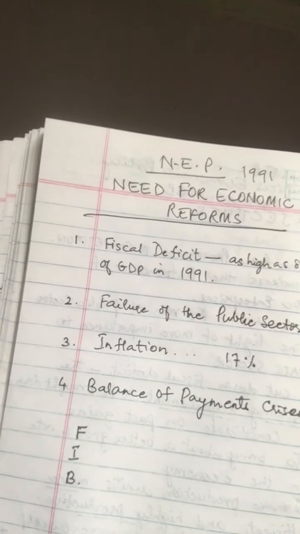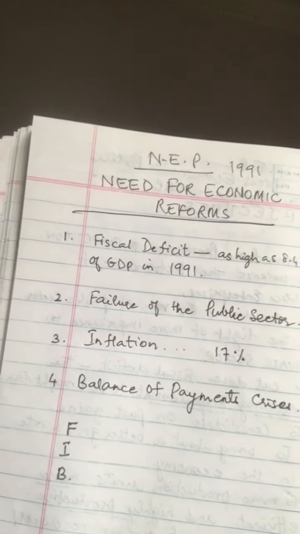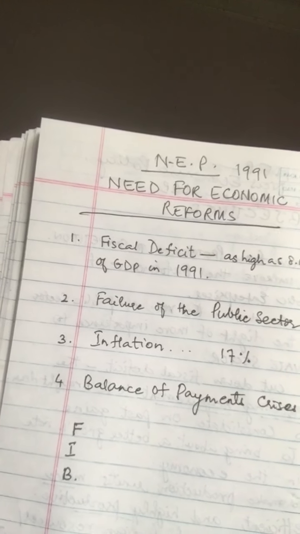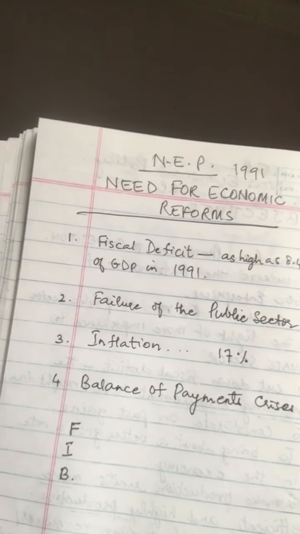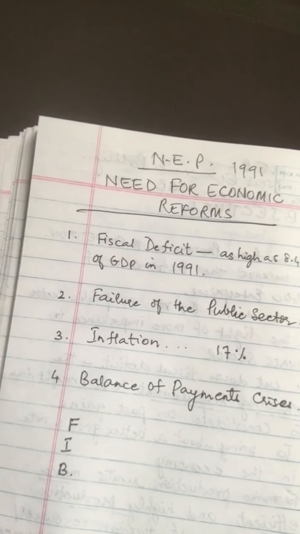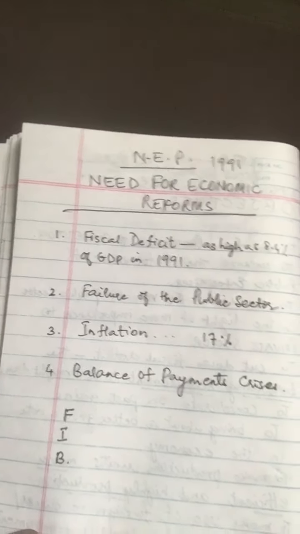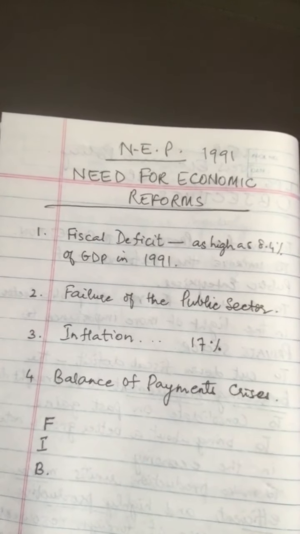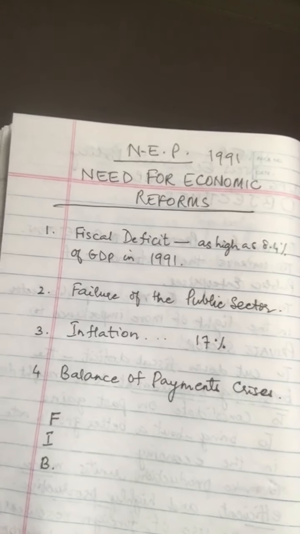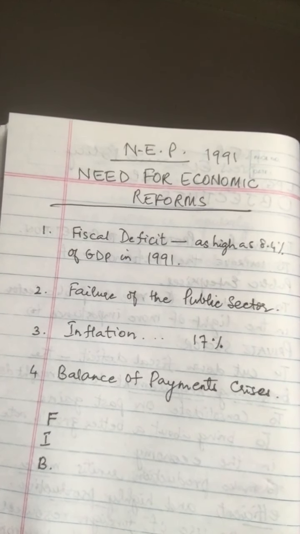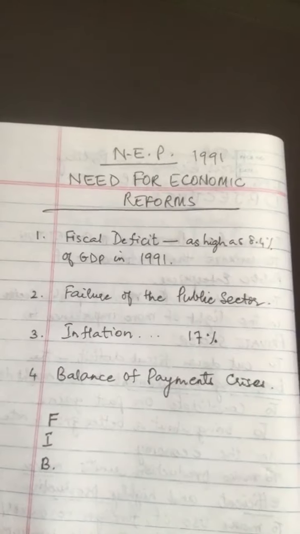And then we had B, that is balance of payment crisis. That too was constantly on the rise. As a result, foreign exchange reserves of India came down to the lowest ever level in 1991. We did not even have foreign exchange reserve enough to pay for 2 weeks of imports. So this is what we've done. So the need for economic reforms was there, and what we've learnt is FFIB.